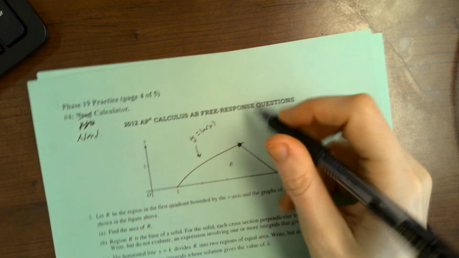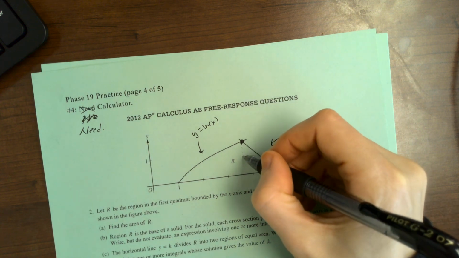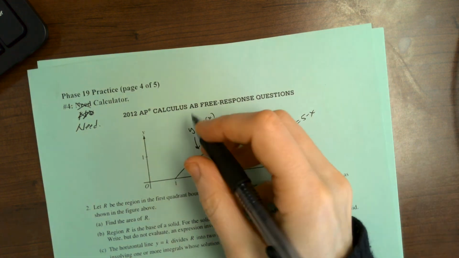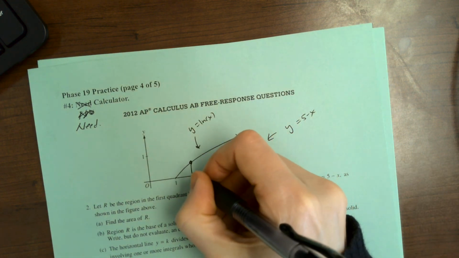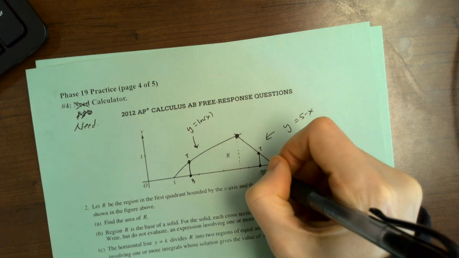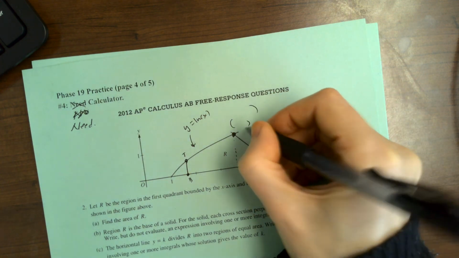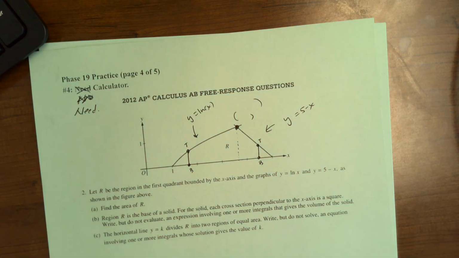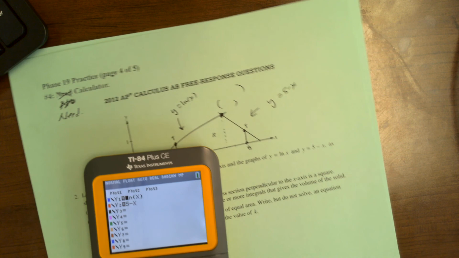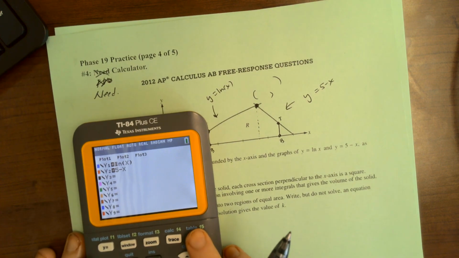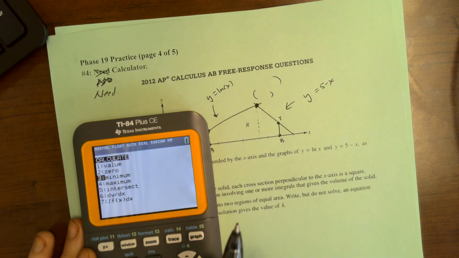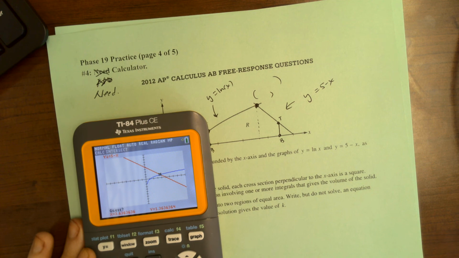So we've got to split this into two integrals here. So, top, bottom, and we've got to find this point right there. I will use the calculator. I already have these graphed from yesterday. I'm trying to find that intersection point: second, trace, intersect.